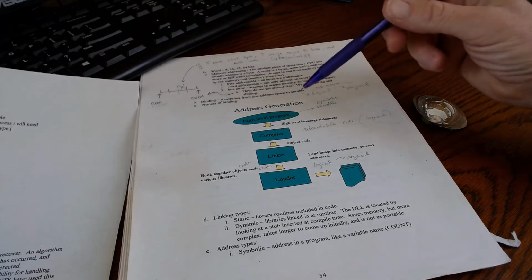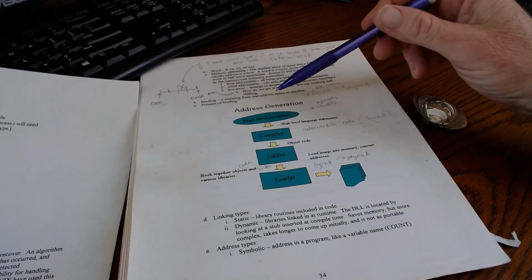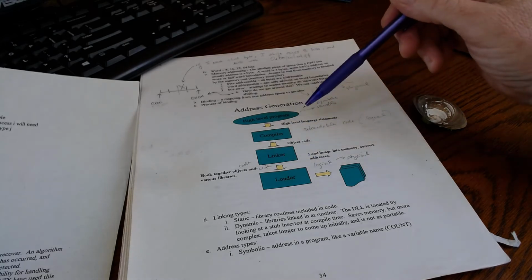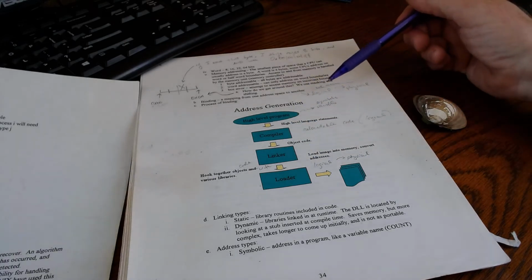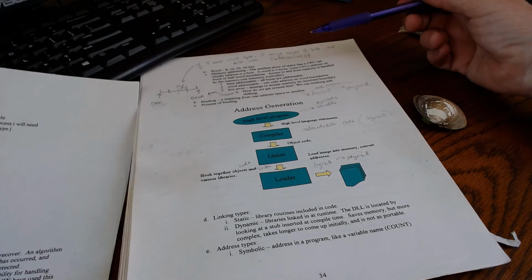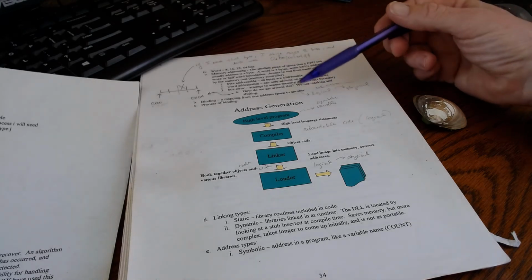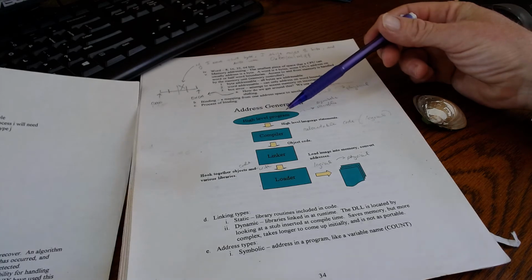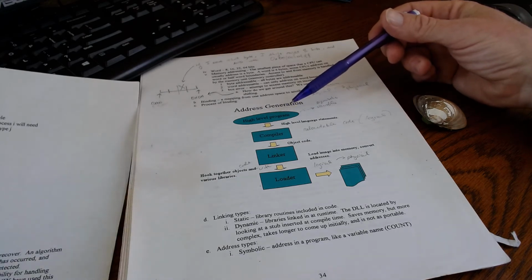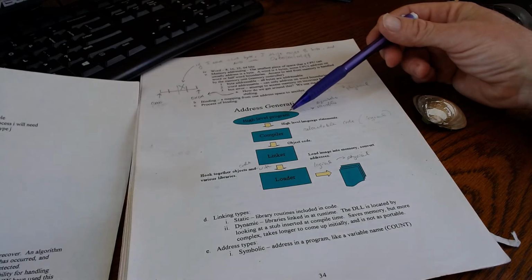This next little diagram shows the process of address generation. Well, that's really pretty basic. A high-level program talks about storage in terms of variables.